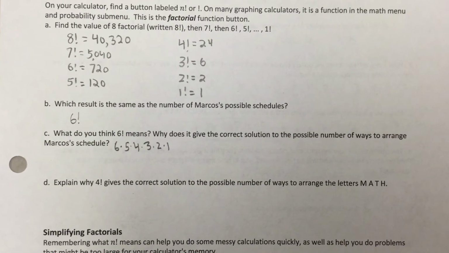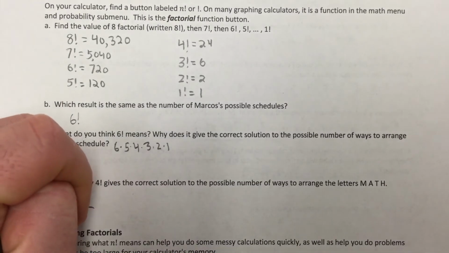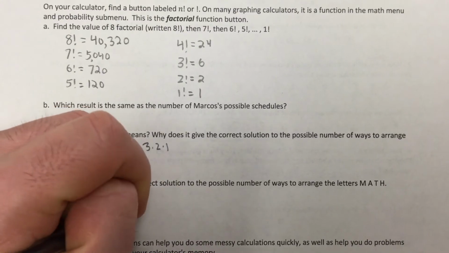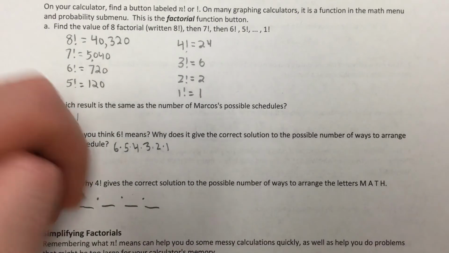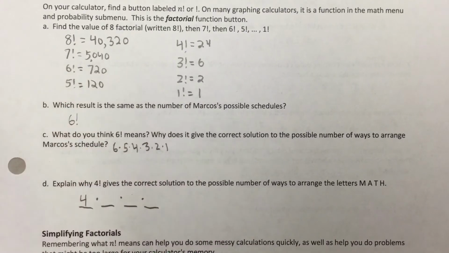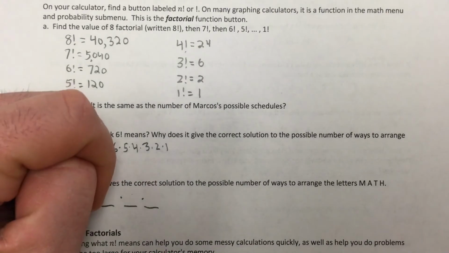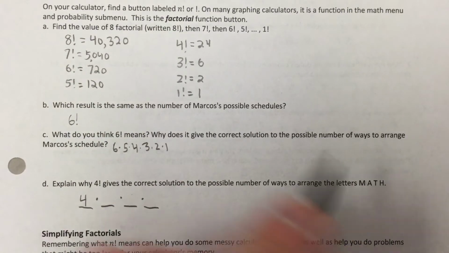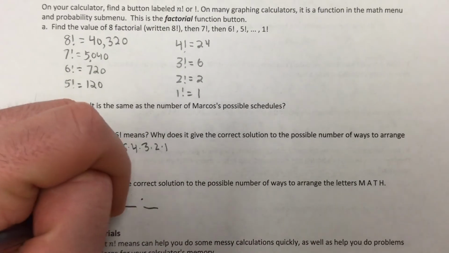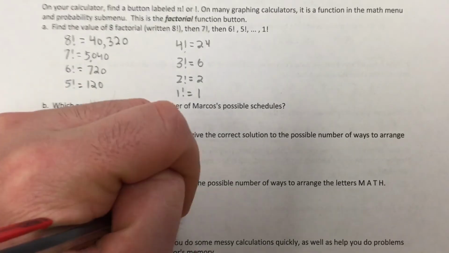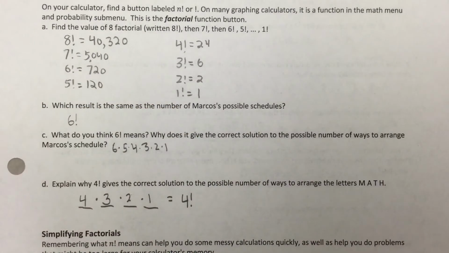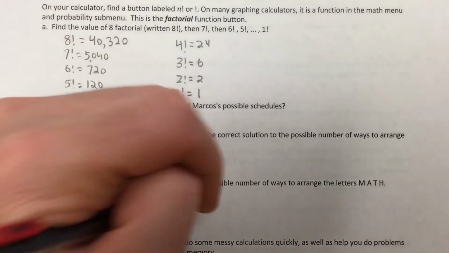Part D says explain why 4 factorial gives the correct solution to the possible number of ways to arrange the letters in math. Well, again, if we think here, there's 4 letters in math. There's 4 different possible choices or letters that go in the first spot. Then we can't reuse because there's no reusing of letters. They're all different letters. So only 3 would be left for the second, and then 2, and then 1. And by definition, that is the definition of factorial. 4 times 3 times 2 times 1. Starting with that number and multiplied by every number less than it until you get to 1. And again, that would be 24.